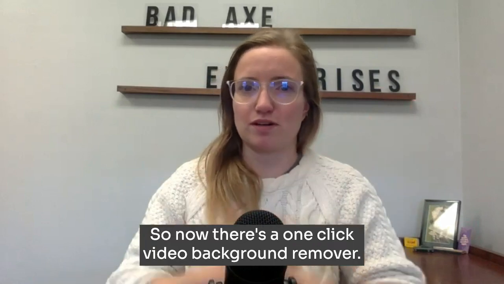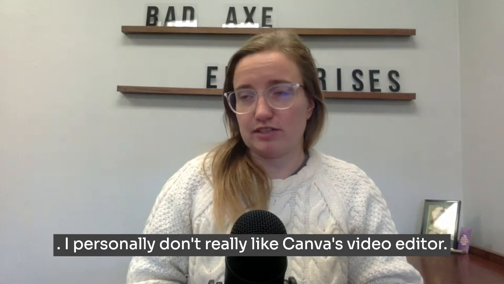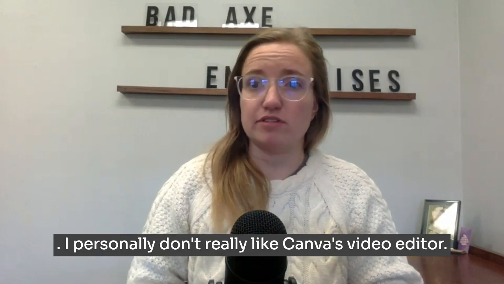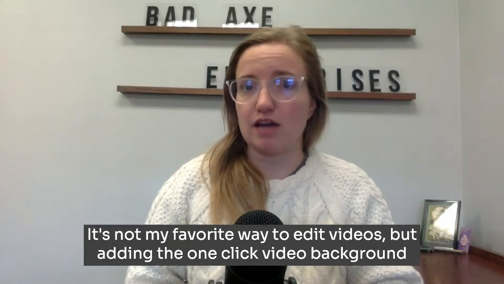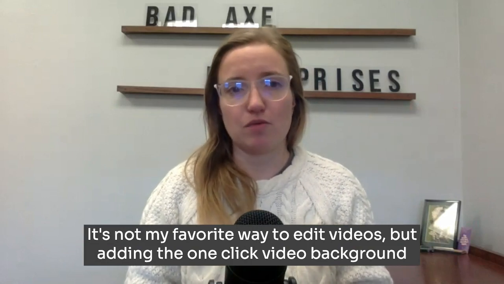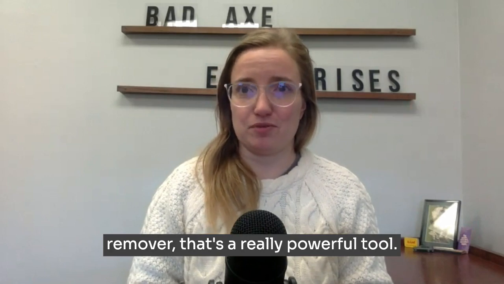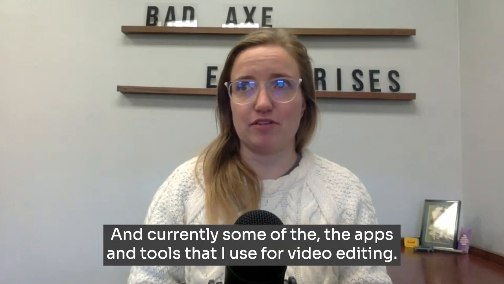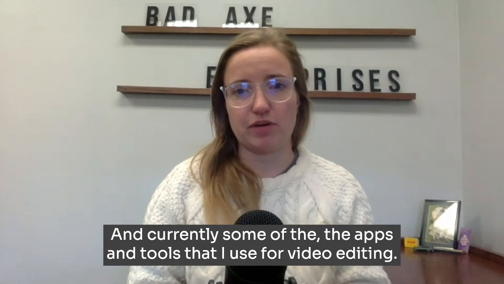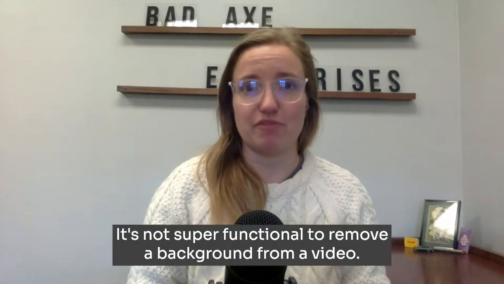So now there's a one-click video background remover. I personally don't really like Canva's video editor. It's not my favorite way to edit videos, but adding the one-click video background remover, that's a really powerful tool. Currently, some of the apps and tools that I use for video editing aren't super functional for removing a background from a video.